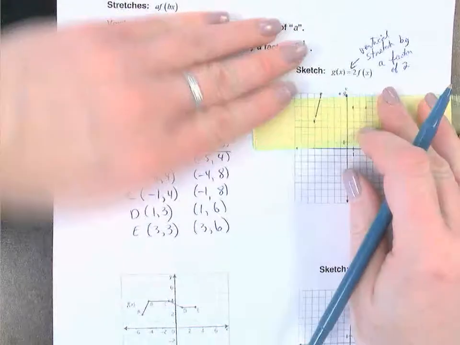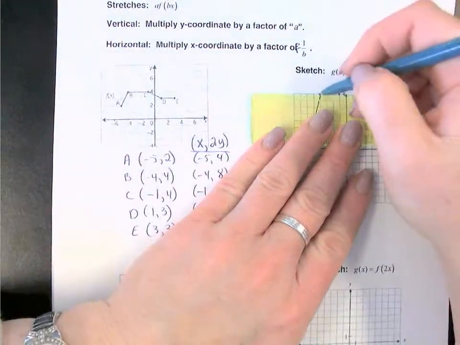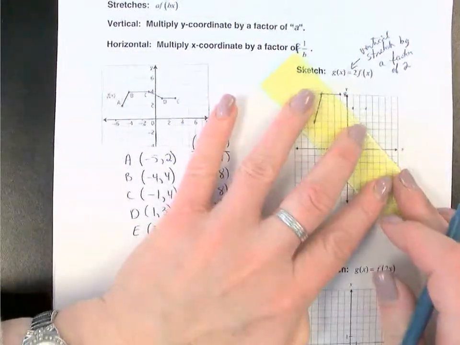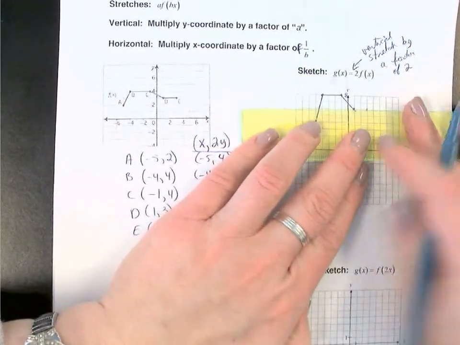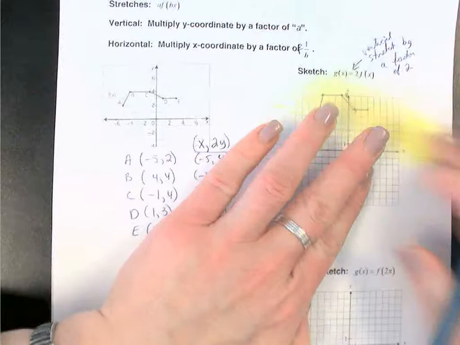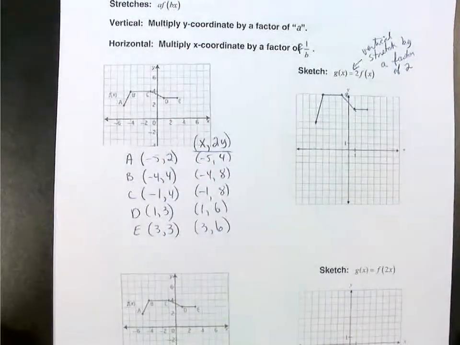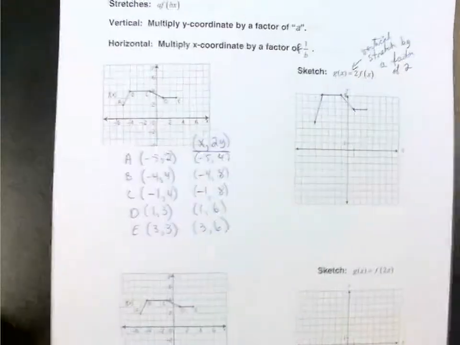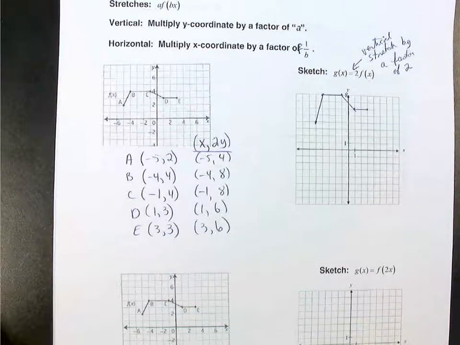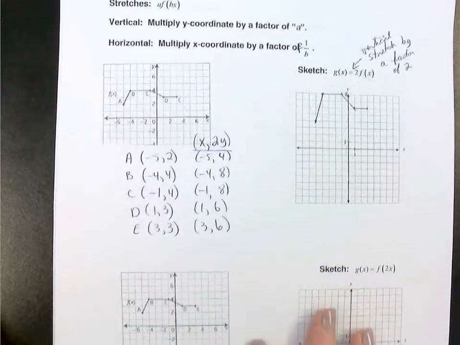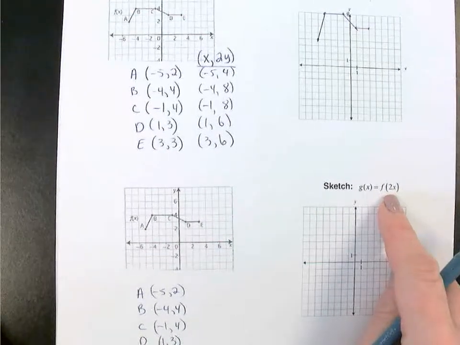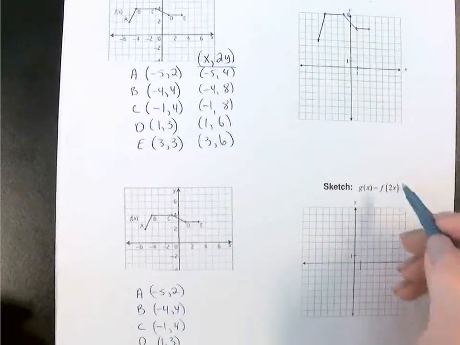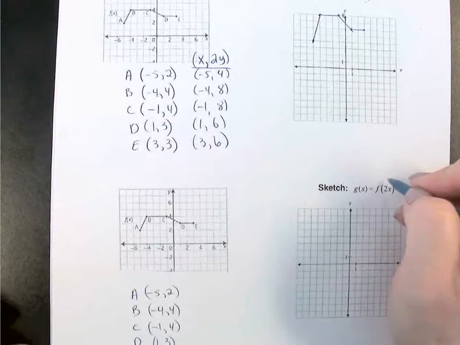So it is stretched vertically. That affects the range. The domain has remained the same. And the general shape is just stretched. It's not changed drastically other than that. Let's look at the horizontal stretch next here. So this is sketch f of 2x. So this is what the b value would be. So remember, we take the reciprocal, so it's 1 over b.